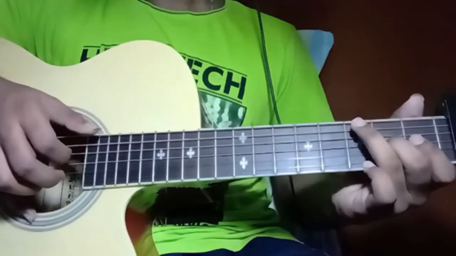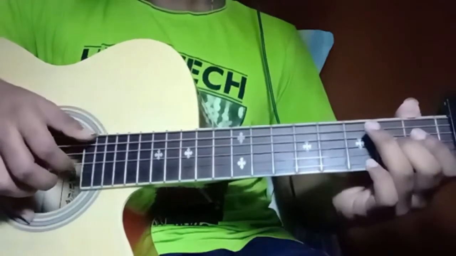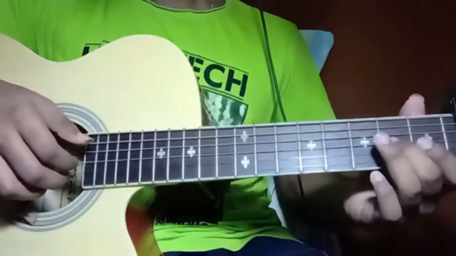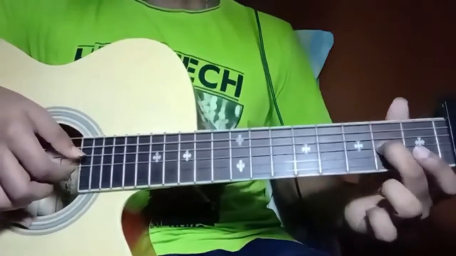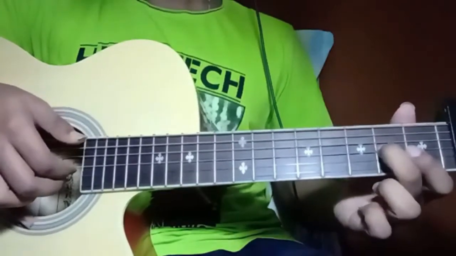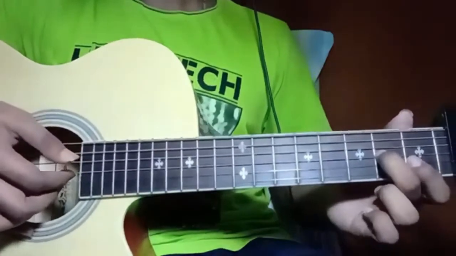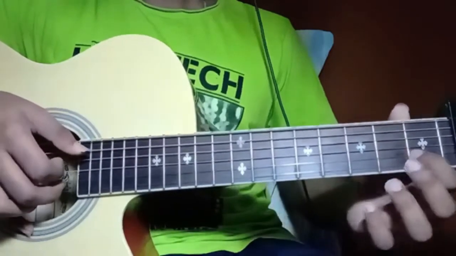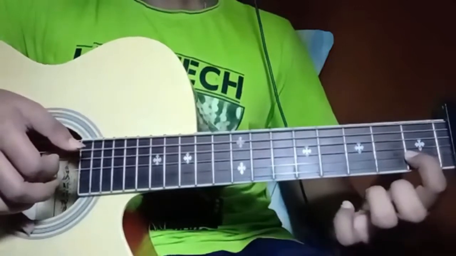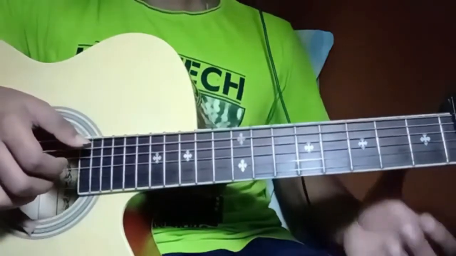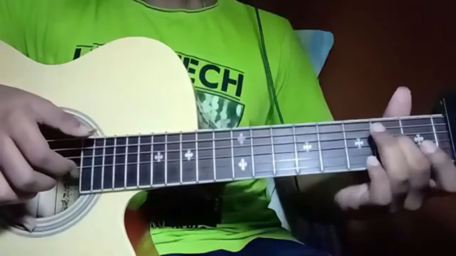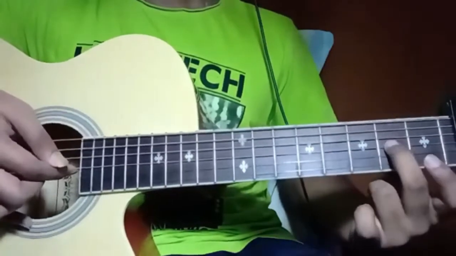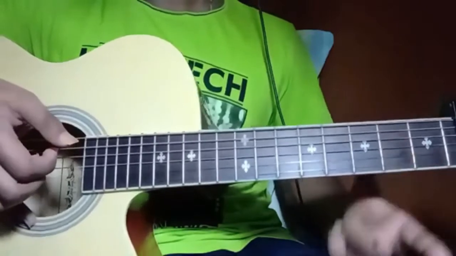Then you pick, so we are picking the 2nd fret of the 3rd string and open of the second string, picking both strings simultaneously. Then you pick first fret of the second string, open of the second string. Then you do a pull off from 2 to open on the third string.